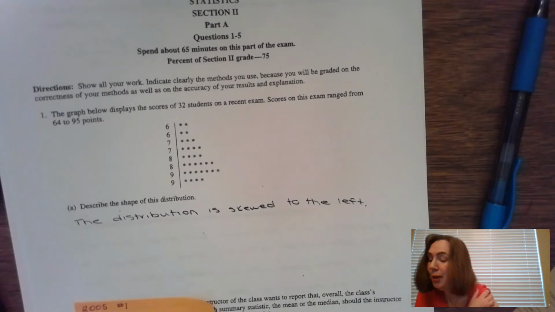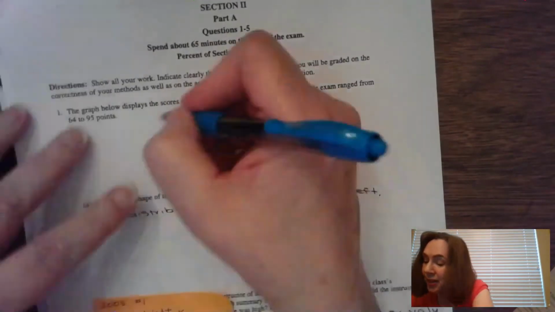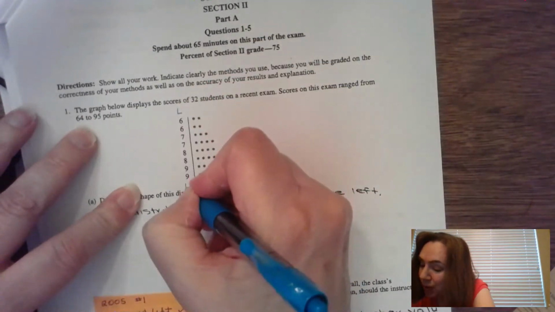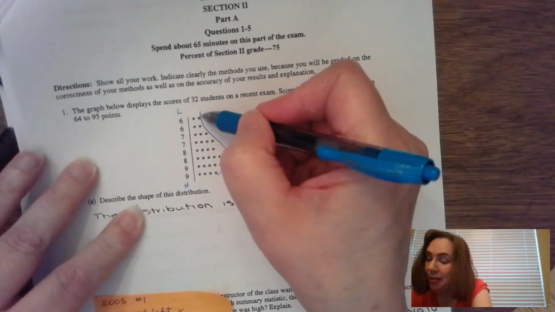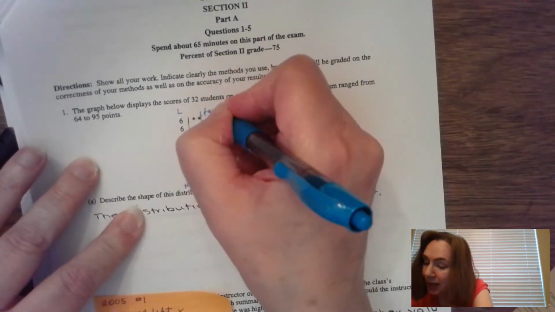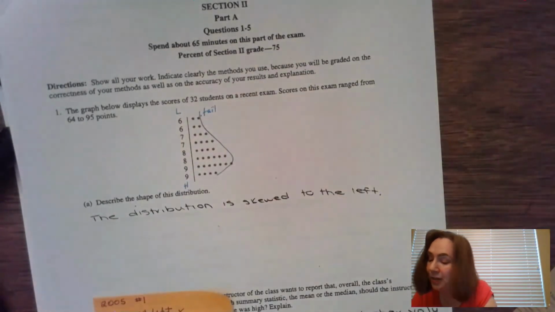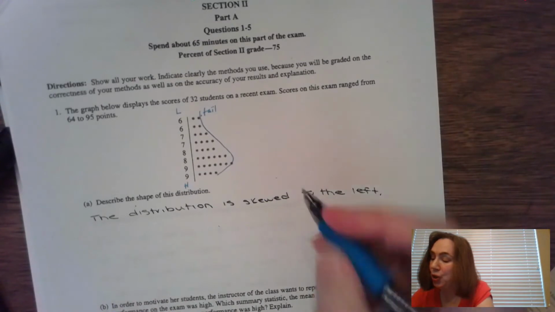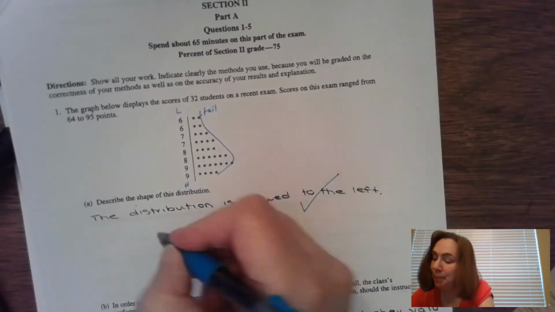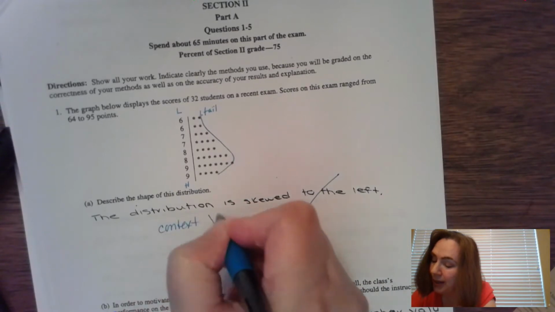It says describe the shape of the distribution. Well, if I turn it this way, you can see that this is where the low numbers are and this is where the high numbers are. If you draw a shape going on right here, the tail is going to the low numbers, and the low numbers are on the left. So your answer for part A, describe the shape, is skewed to the left, but the next check is for context. And there is no context right here at all.